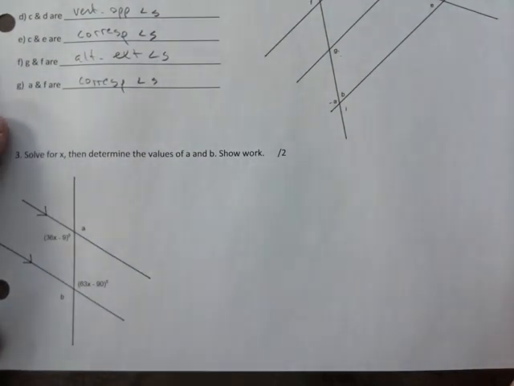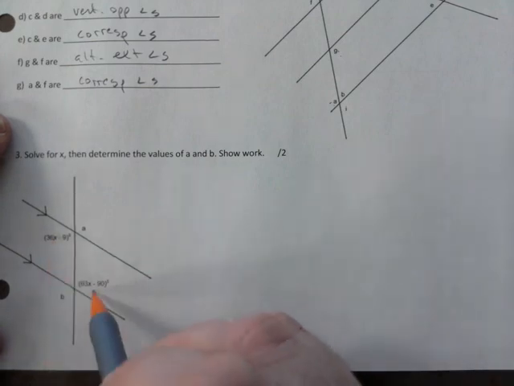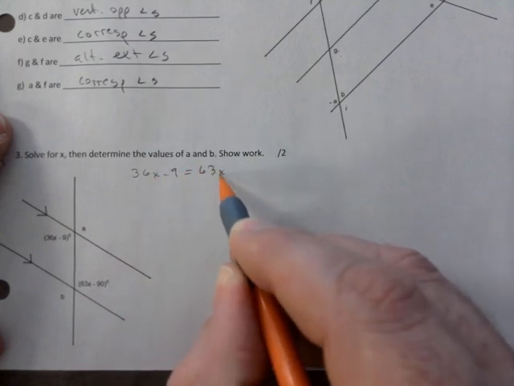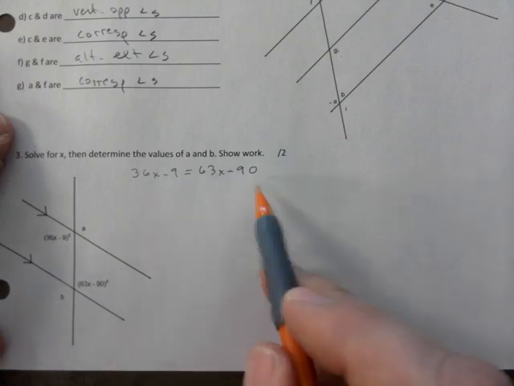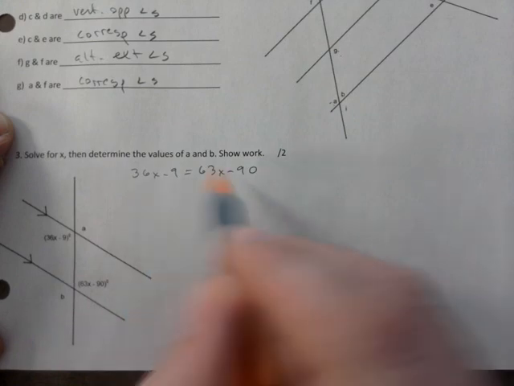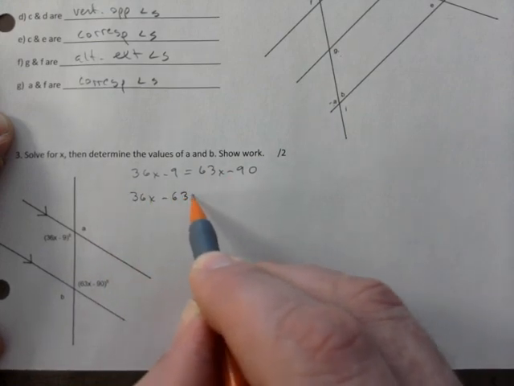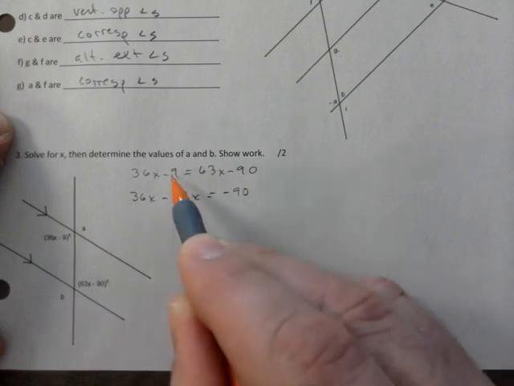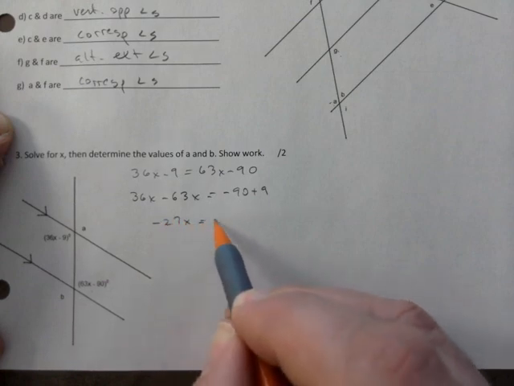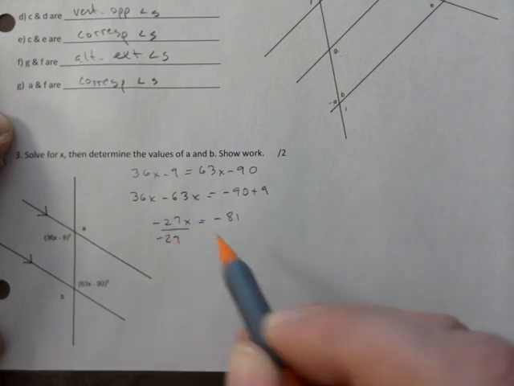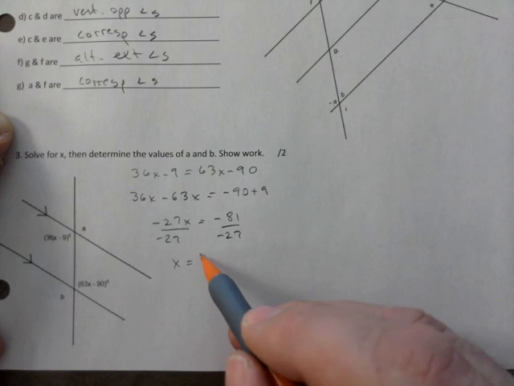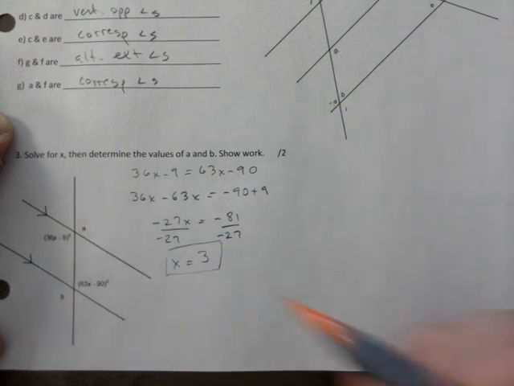Solve for x. These two have a name, so we know they're alternate interior. And so this is what it ends up looking like, your initial setup. If this is not the case, you go -1, right? If you did anything else to set it up, that's -1. I'm bringing the x's over to this side and the constants over to the other side. You end up with -27x is equal to -81. Divide both sides by -27, and that is 3. You get a mark for that.